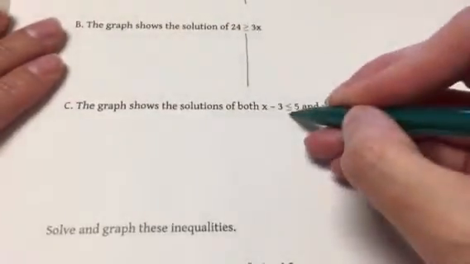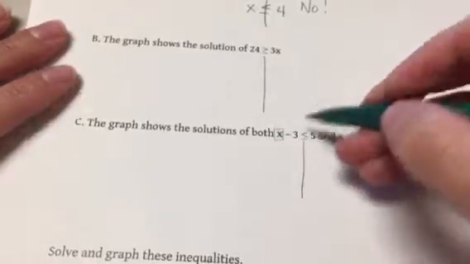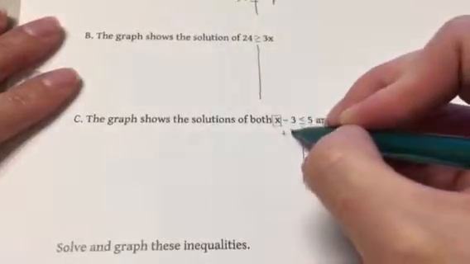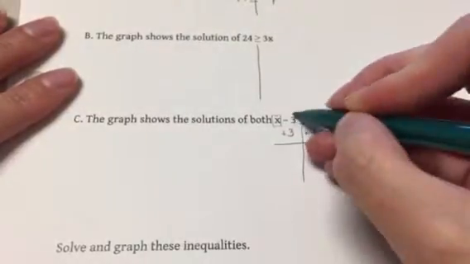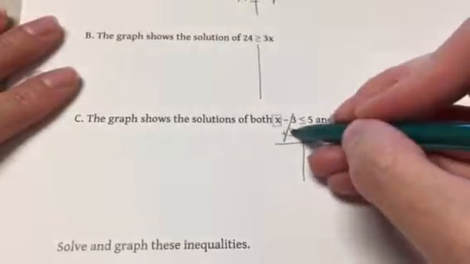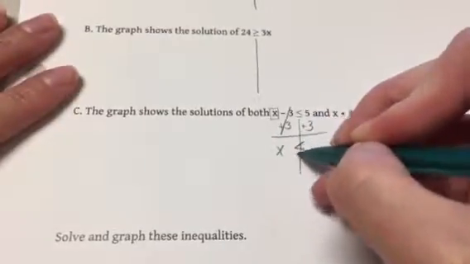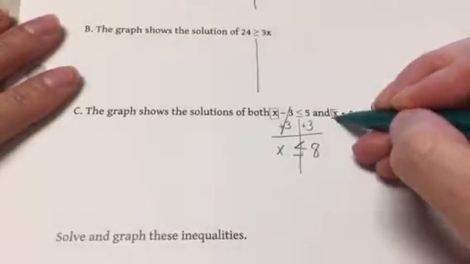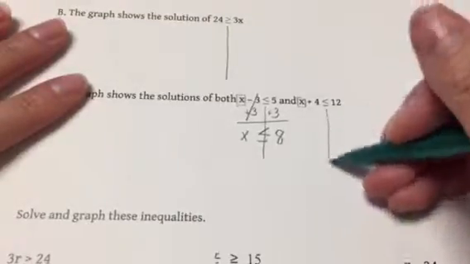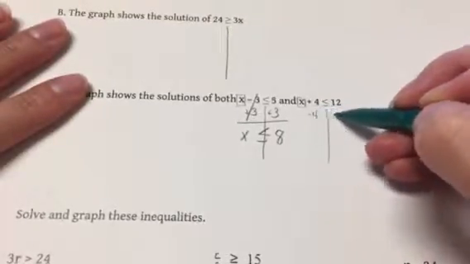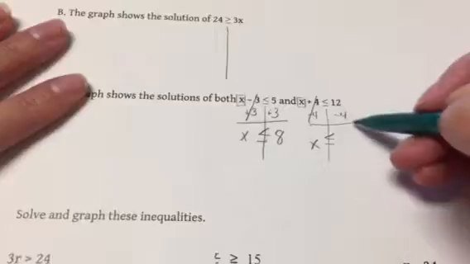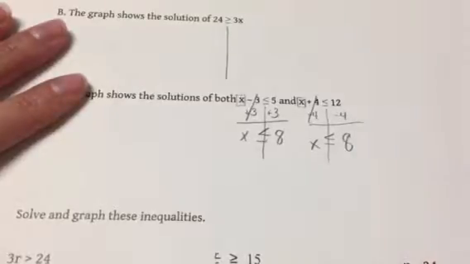The graph shows the solutions of both of these. So if I solve that, I'm going to go to the x, and there's a subtract 3. Well, to do the opposite, I would have to add 3 to both sides. That would leave me with the 3's become 0. I have an x less than or equal to 5 plus 3 is 8. Over here, to get the x by itself, I'm going to put my line down. The opposite of plus 4 is to subtract 4 on both sides. So x would be less than or equal to 12 minus 4 is also 8.